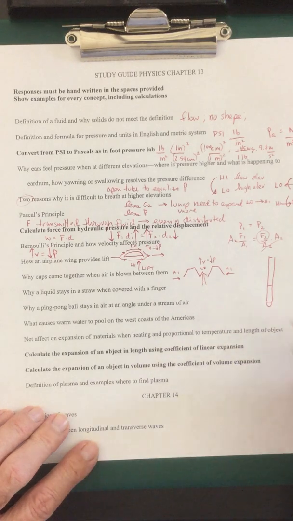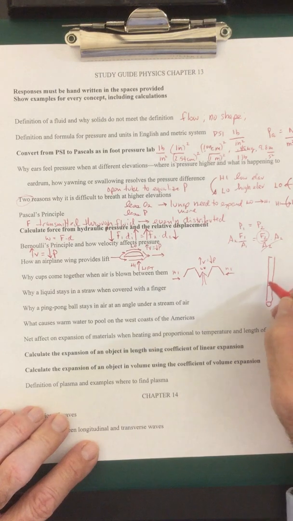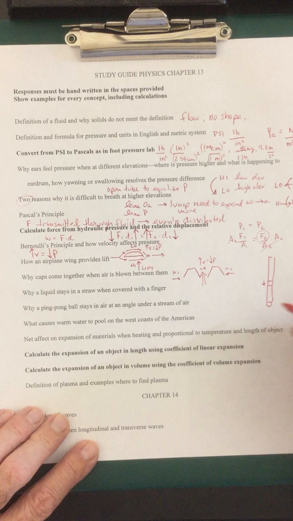So some of the fluid actually drops down. So you cover this top and you bring the straw out of the fluid, and some of the liquid actually drops down. So it was initially here, but now it has dropped a little bit due to gravity pulling this liquid down, and it forms this drop.